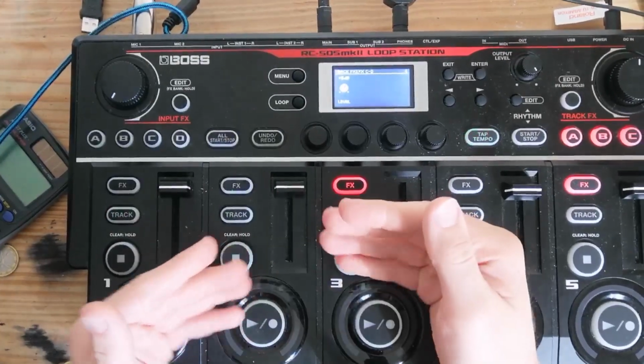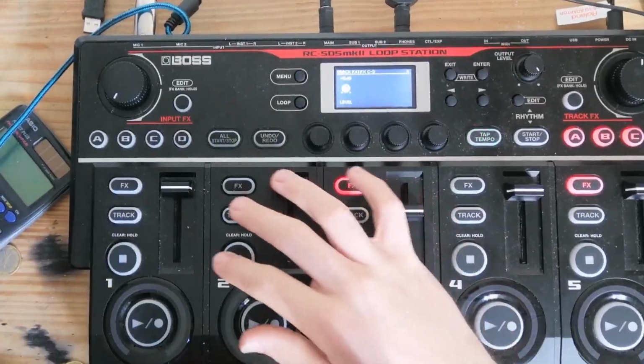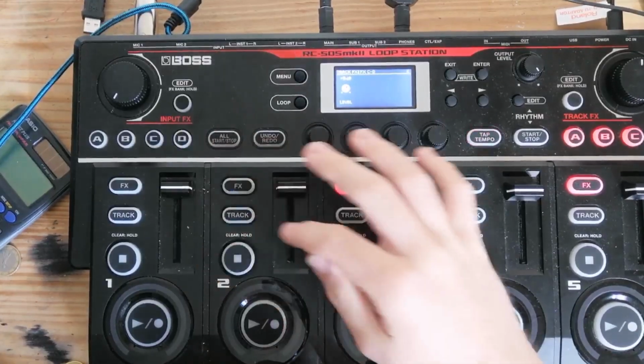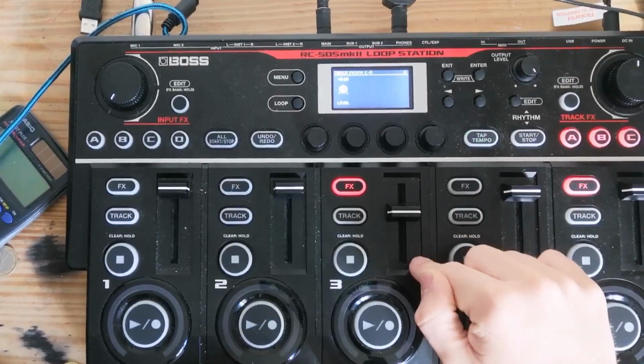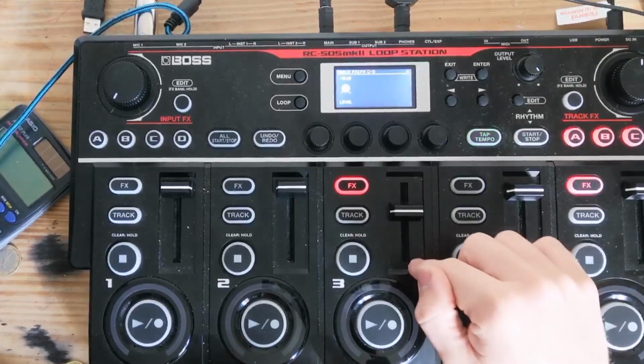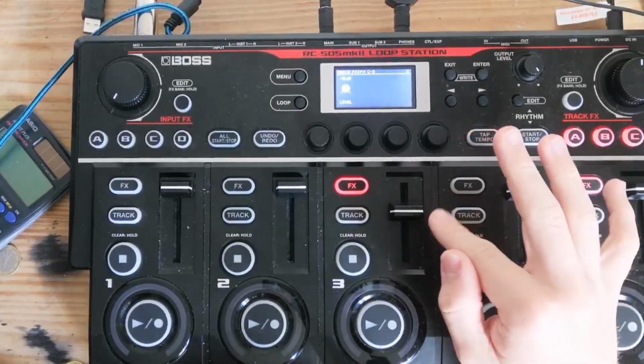So that's all the effects out of the way, and here's what each track is going to store. This track is going to store your kick, this track is going to store your snare, hi-hats, and shaker. This track is going to store your as well as the final drop.